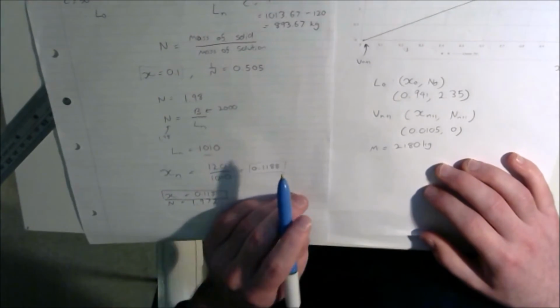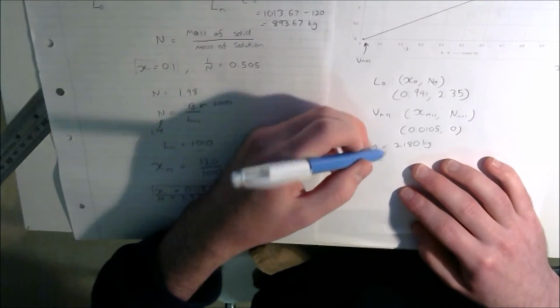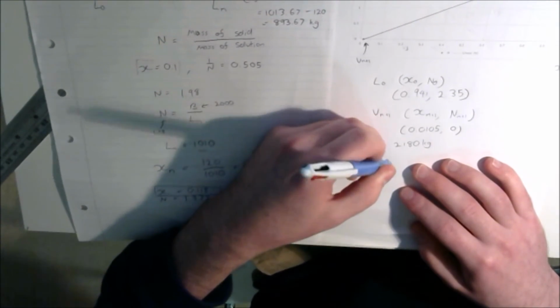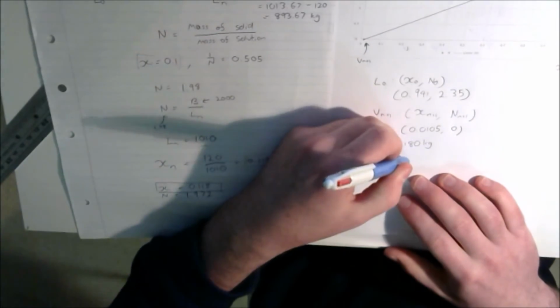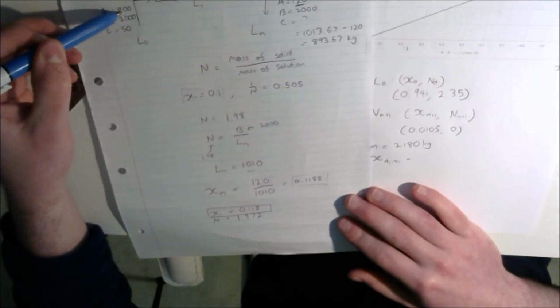The next step is to figure out the concentration of component A in this mixed solution. You can think of it as the average concentration of component A. The total amount of A in the system at one time is going to be 800 plus 20.